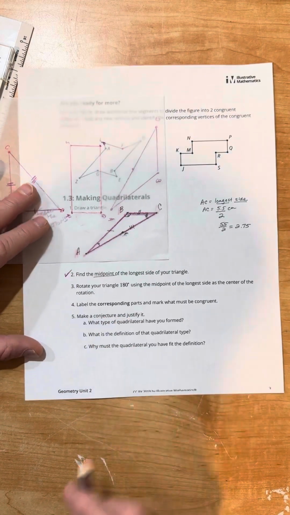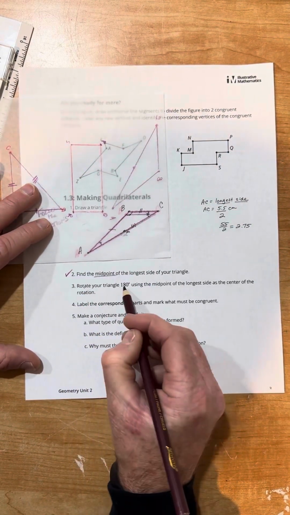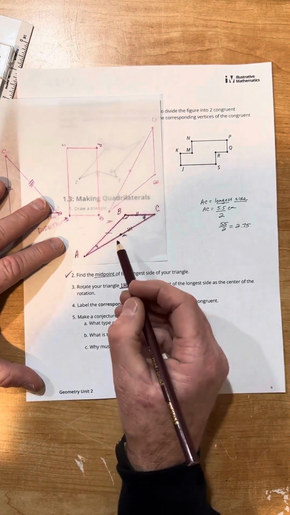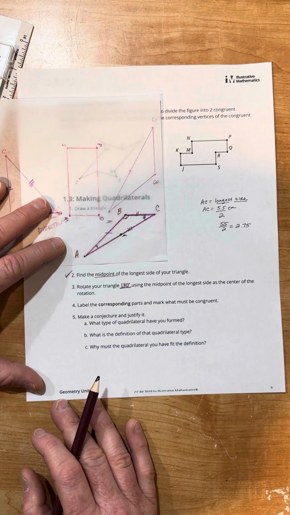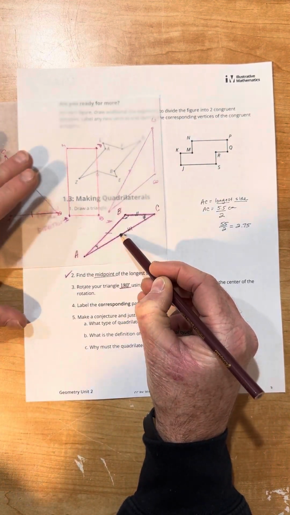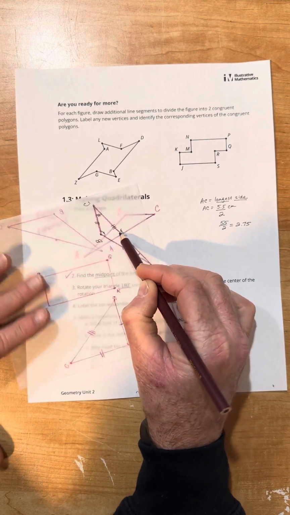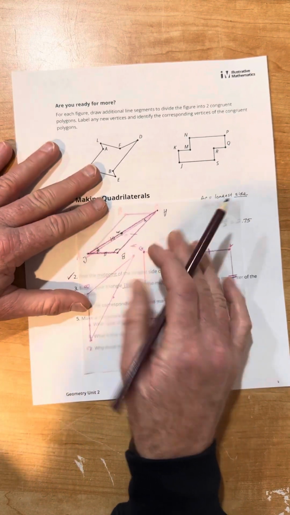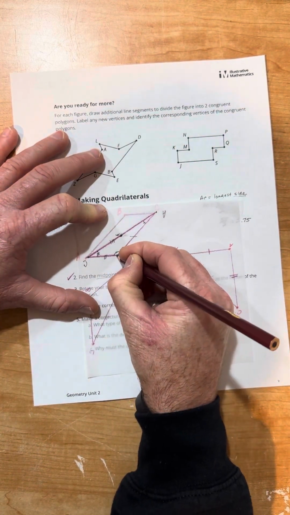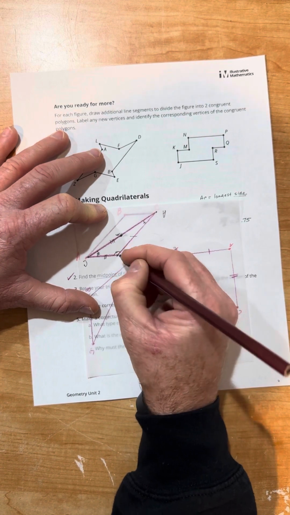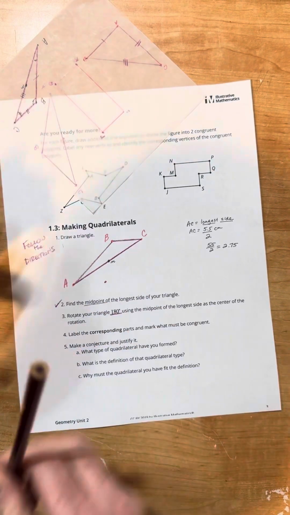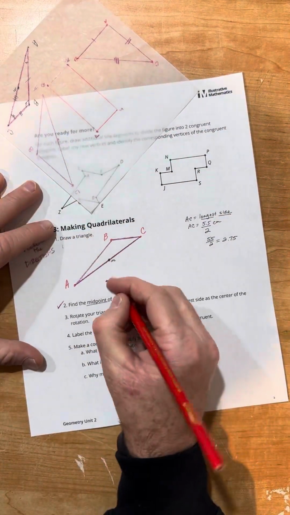Okay, I'm done with 1 and 2. Now I have to rotate my triangle 180 degrees using the midpoint as the center. So you go 180. For that, you can go either direction, but you're going to end up here. That will be known as B prime.